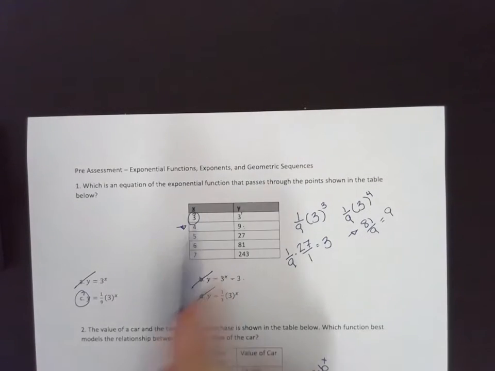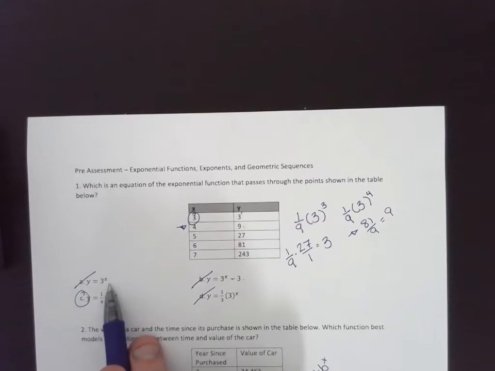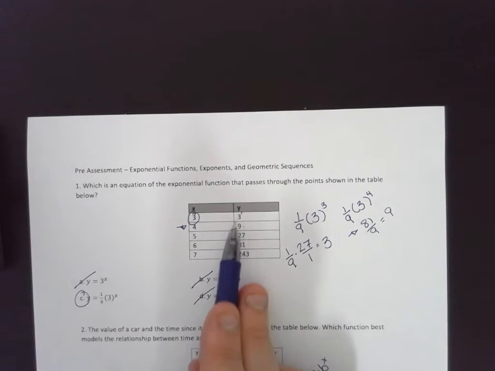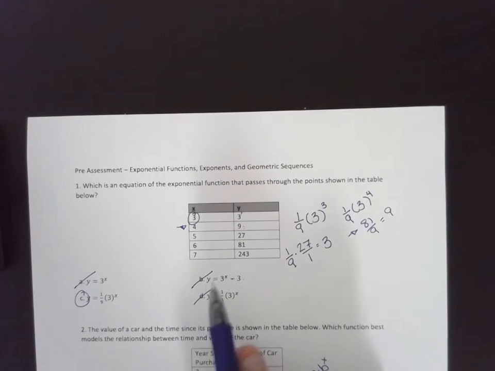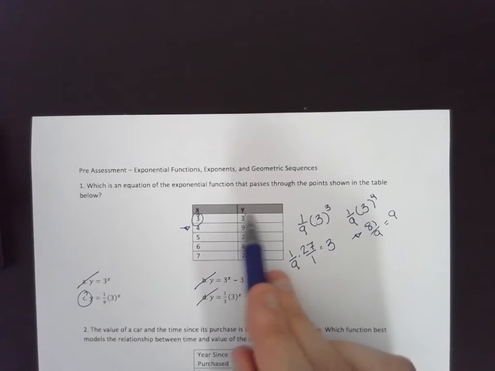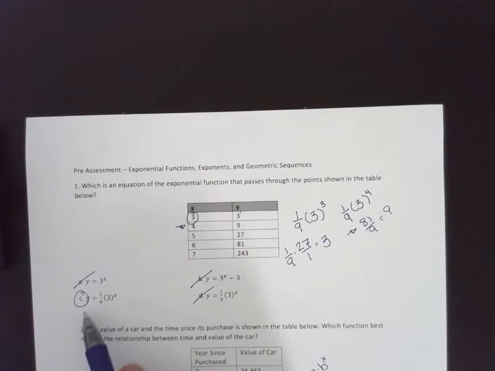Now if I get 9 back out, I know I have the correct function. So again, if I plug in 3, 3 cubed is 27. Well, I'm supposed to get 3 out, so that's not correct. If I plug in 3 again, 3 cubed is 27, 27 minus 3 is 24. I'm supposed to get 3. Now obviously I have C circled. Let's check out D regardless.